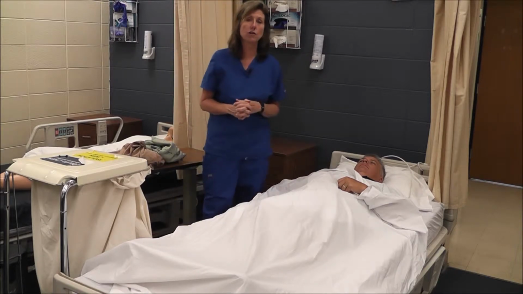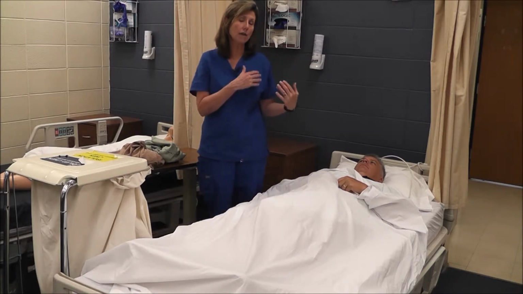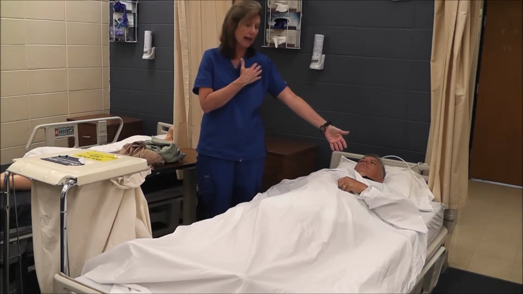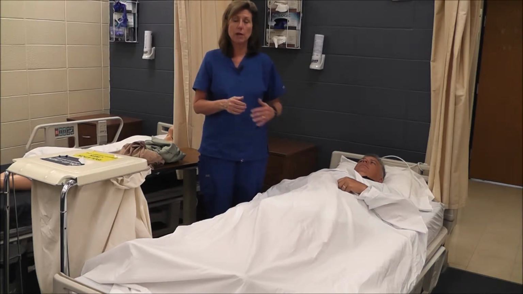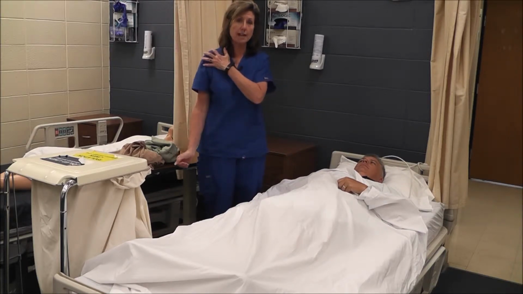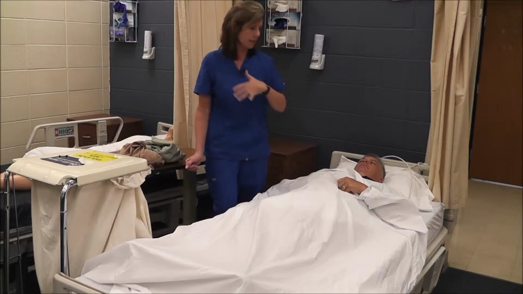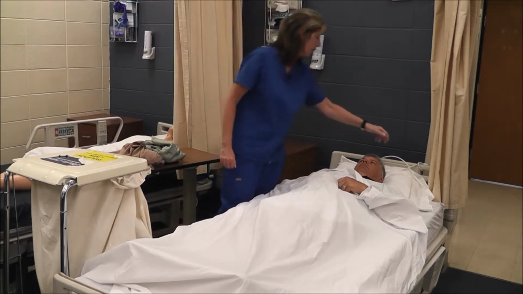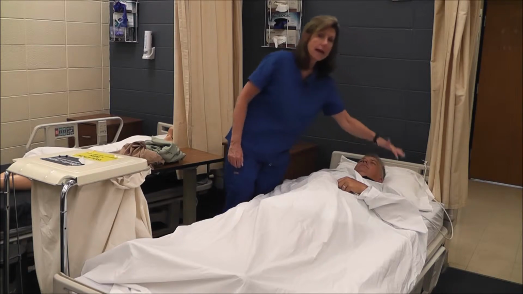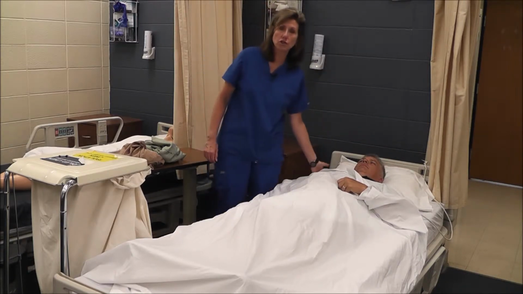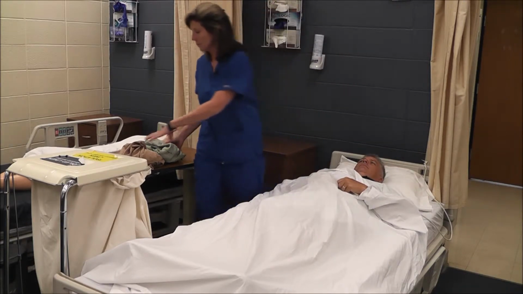Remember on this skill, the critical step is that we remove the gown from the unaffected side, which is his left, first, and we apply the shirt to the affected side first, which is his right side. So I'm going to remove the gown from his left side first, and I'm going to apply the shirt to his right side first.